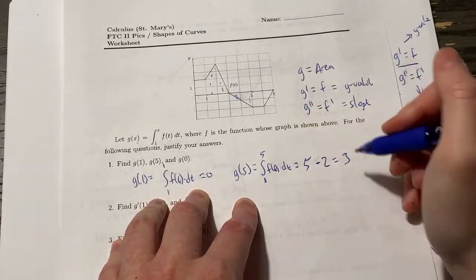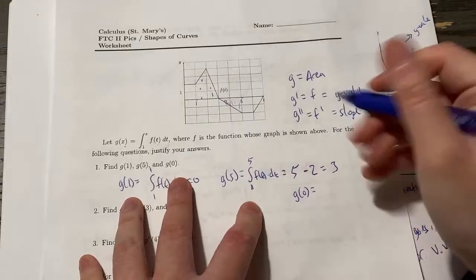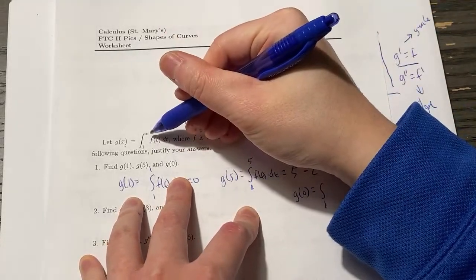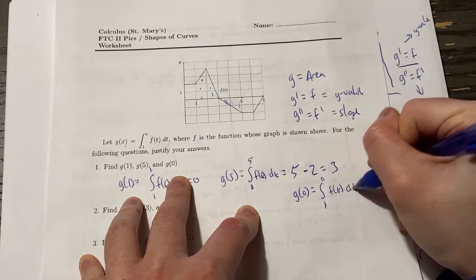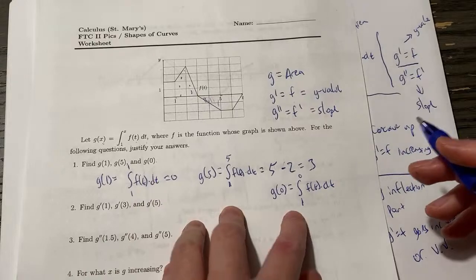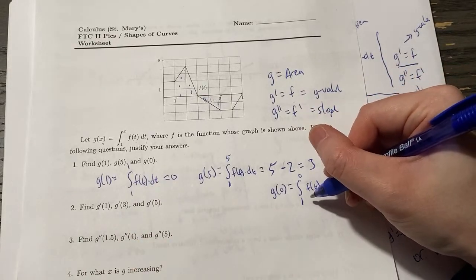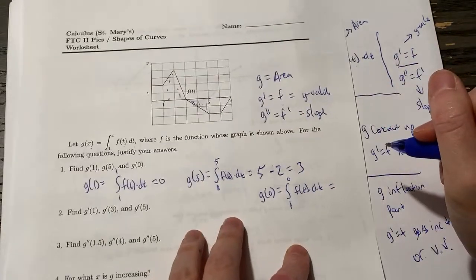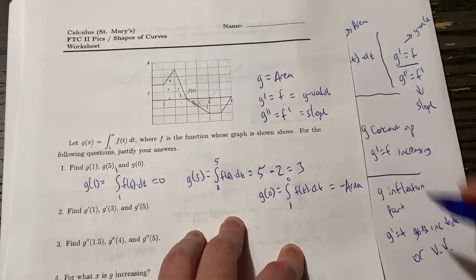I'm going to do g of 0 on the bottom here. So g of 0 is going to be the integral from 1, and I'm still going to plug in 0 into the top here. So that's what I'm going to do. F of t times dt. And again, we're now in a bad situation because the top limit is smaller than the lower limit. 0 is smaller than 1. So all you have to remember is that you don't do area yet, you do negative area. So this is negative area.